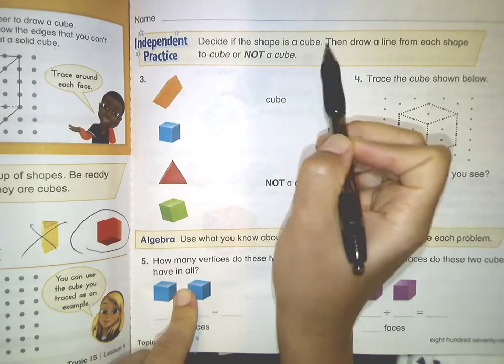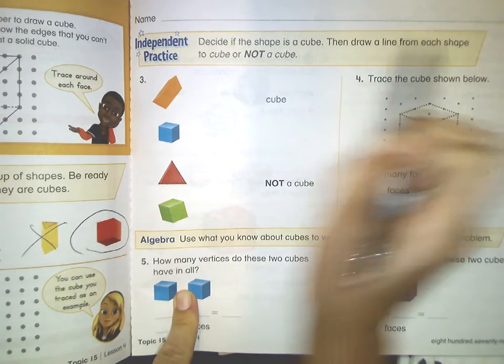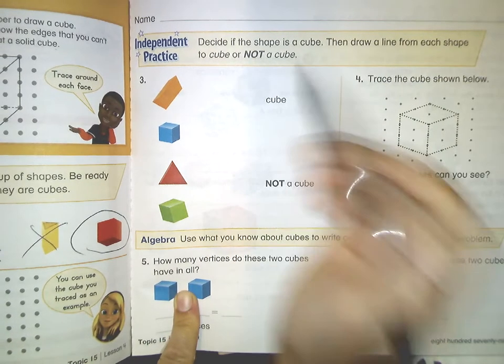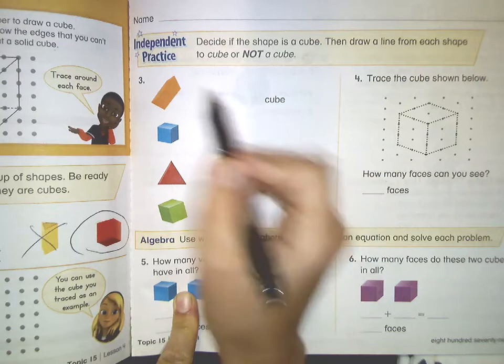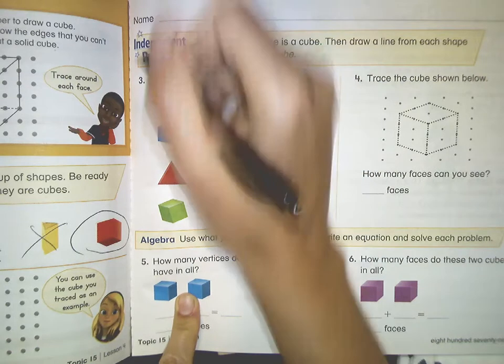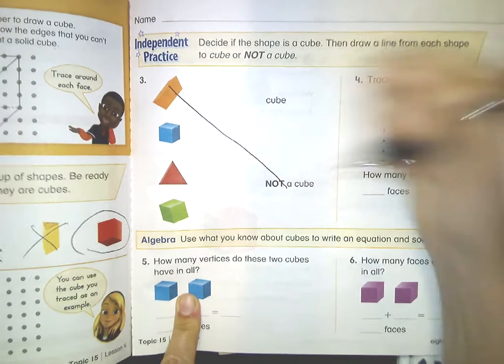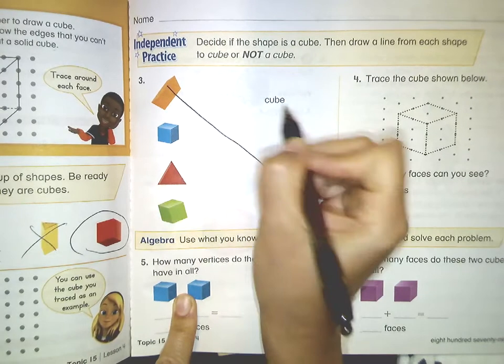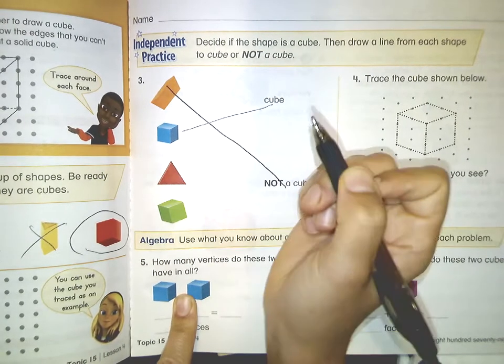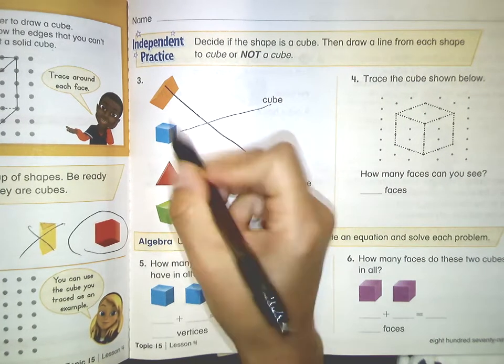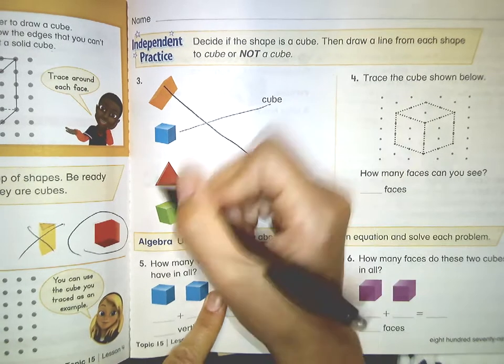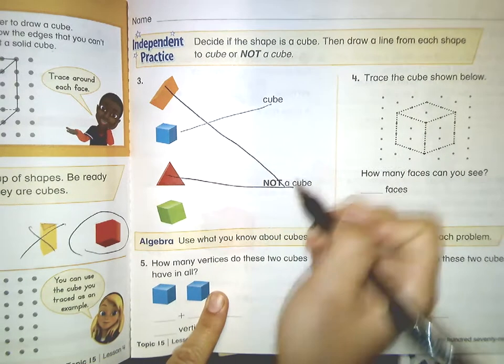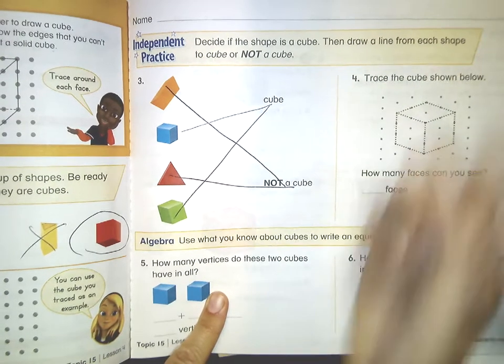Decide if the shape is a cube, then draw a line from each shape to cube or not a cube. Okay, cubes. Is this a cube? No, we know that's not a cube, so we would draw not a cube. Is this a cube? Yeah. This looks like the dice that we use in class, so I would say dice are cubes. This is not a cube. Yes, this is a cube.